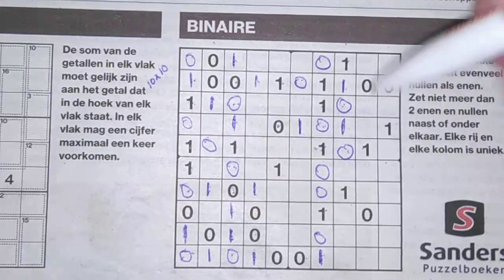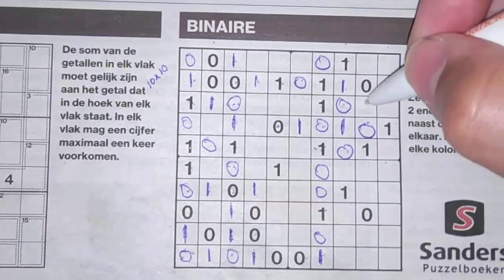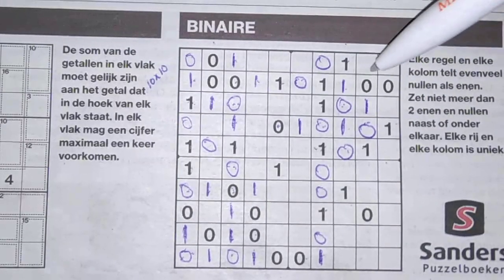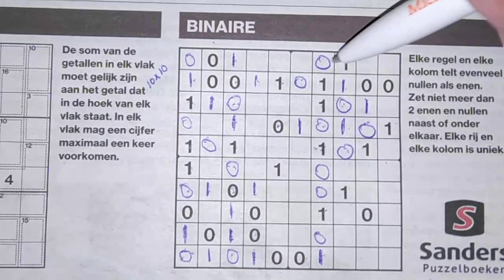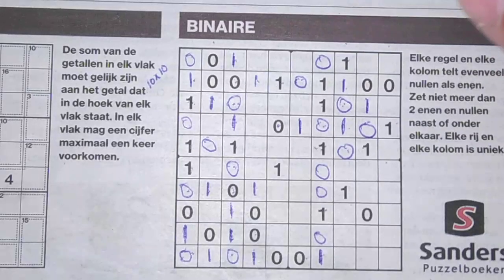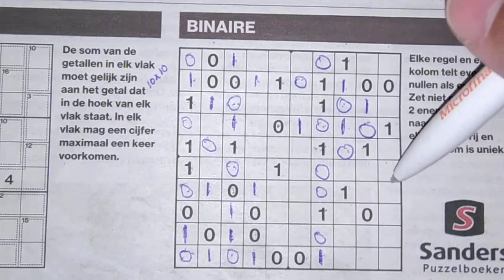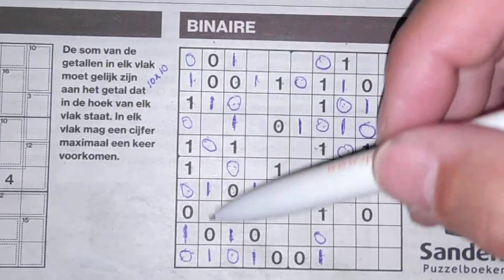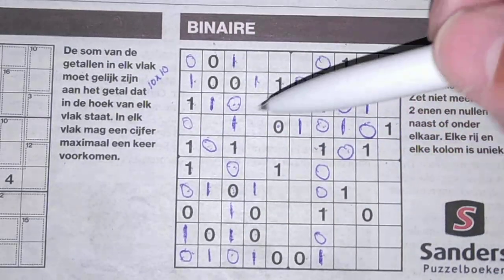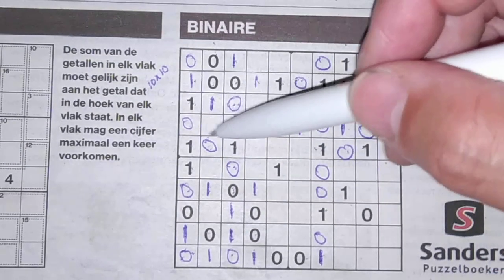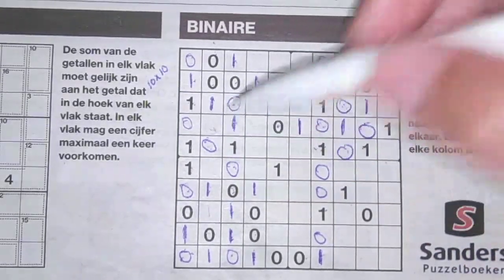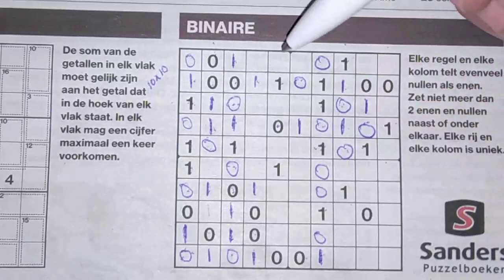Between 2 ones comes an O. Between 2 O's comes a 1. Then I'm stuck, I think. 1, 2, 3, 4. 1, 2, 3, 4. 4 O's. If I place the 5th O here, then we have 3 ones, not allowed. So this cannot be an O. This should be a 1.